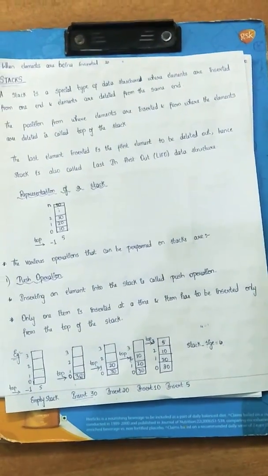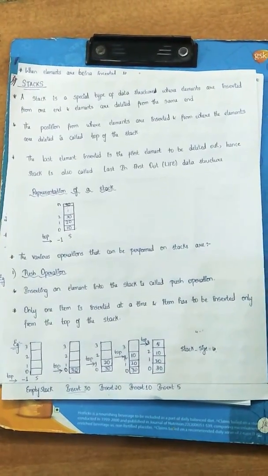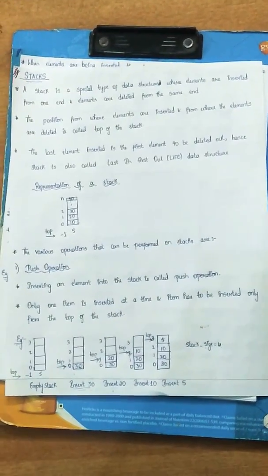You cannot insert two or more elements at once into the stack. Only one item can be inserted into the stack.